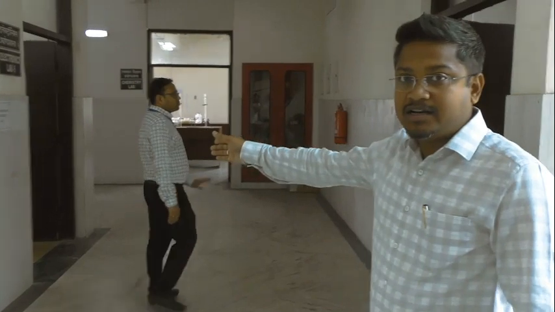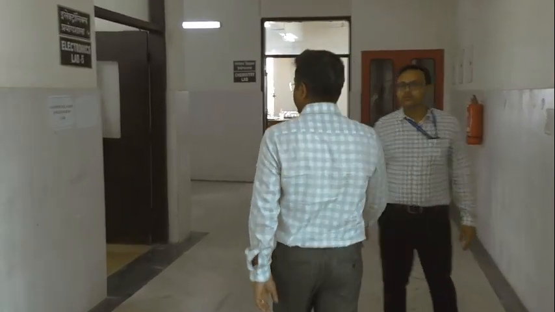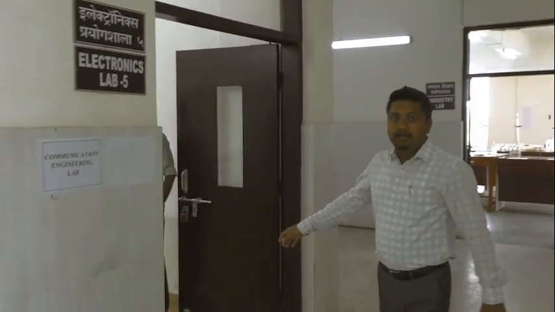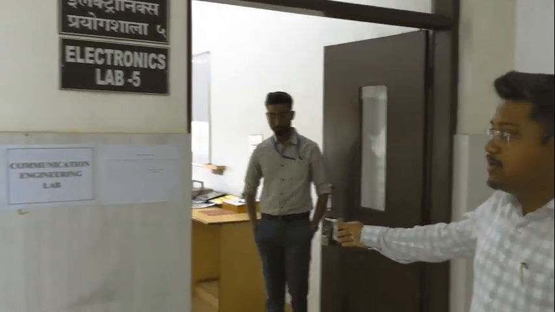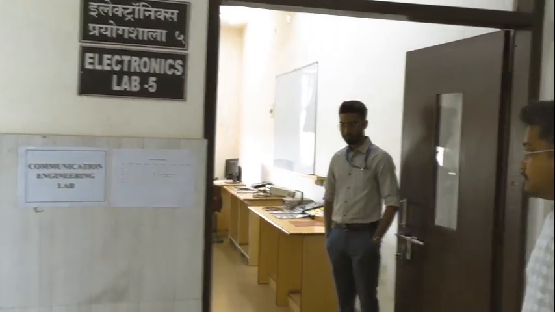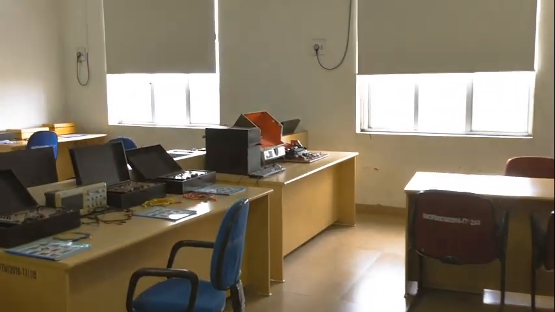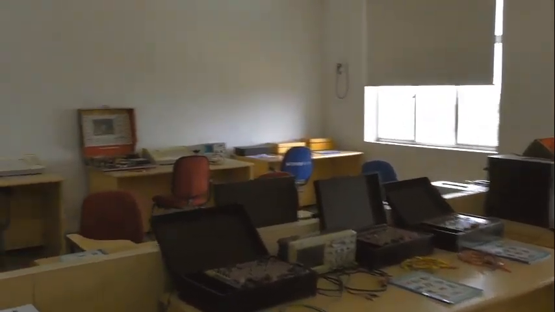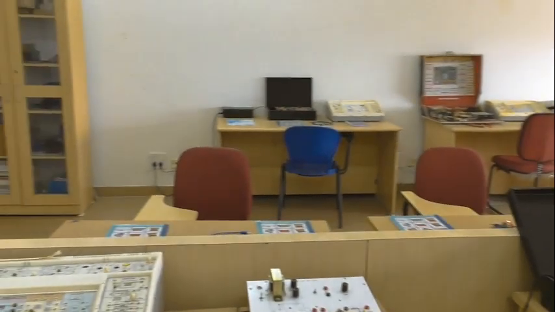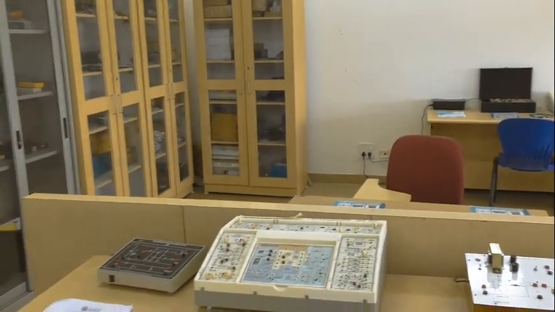Next we have one electronics lab this side. Here we are undertaking communication engineering activities. These are all different training kits available.